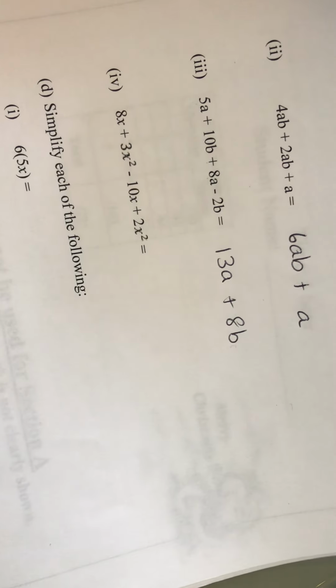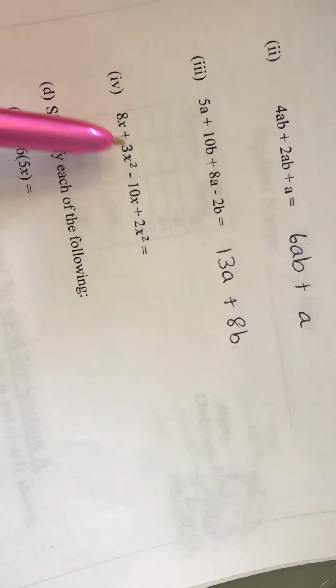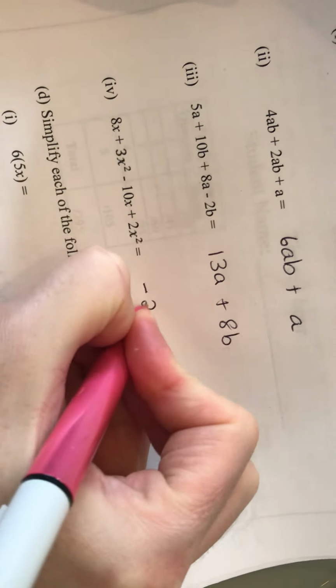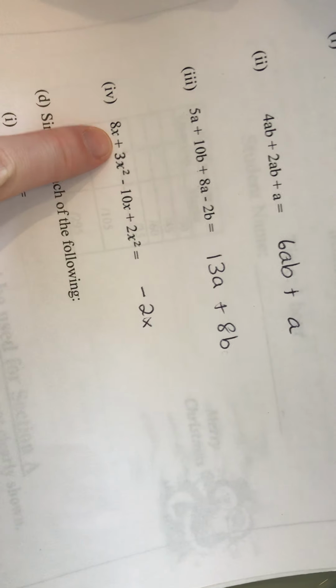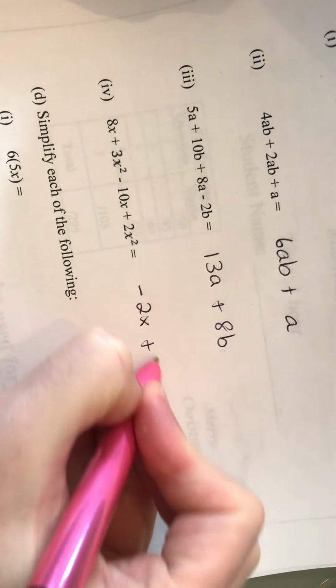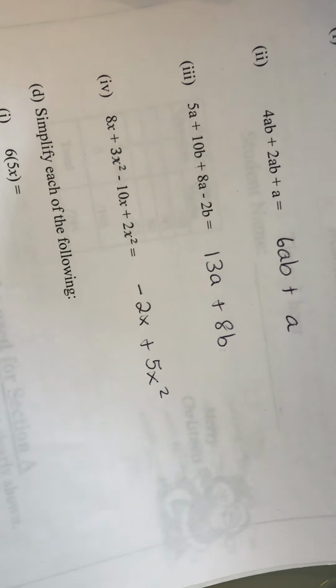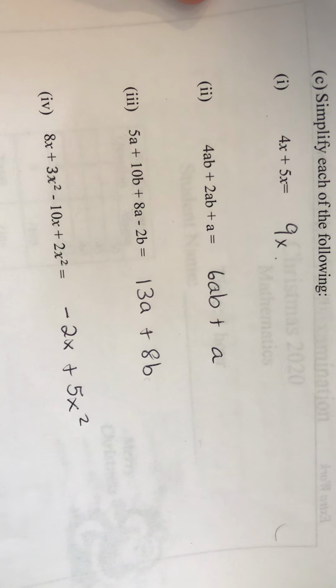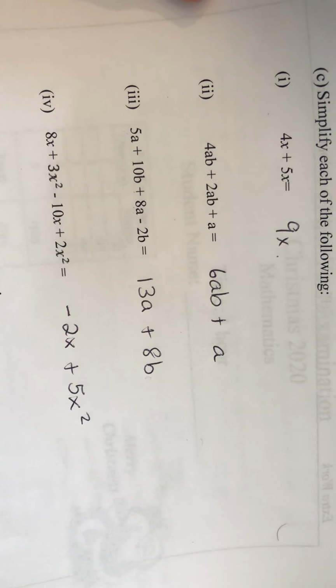And the last bit here, I have an 8x and I subtract 10x. So that gives me a minus 2x. I'm up 3x squareds and I add another 2 of those. I have 5 of them. So just remember, when we're adding and subtracting in algebra, we can only add and subtract things that are the same.